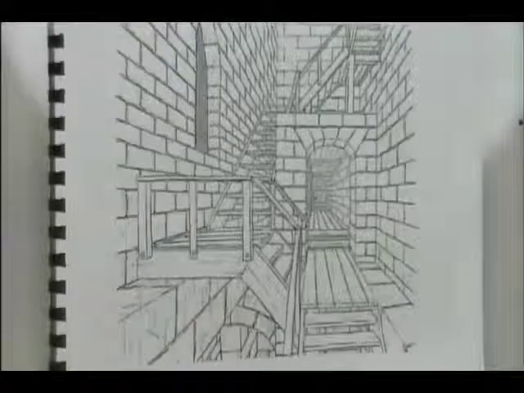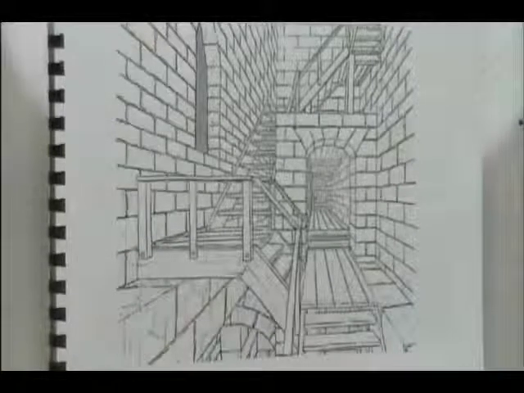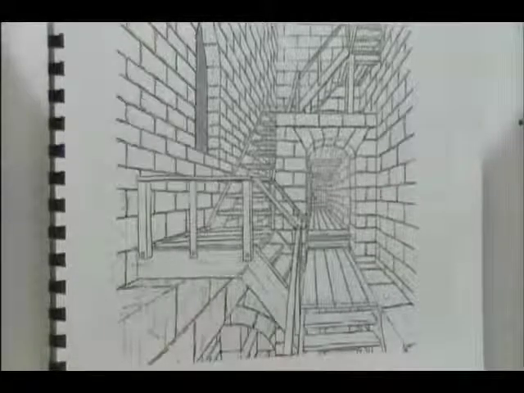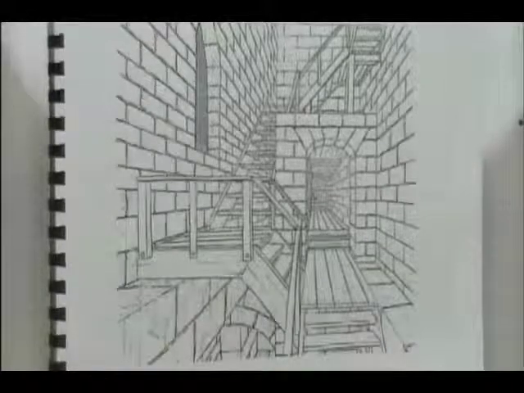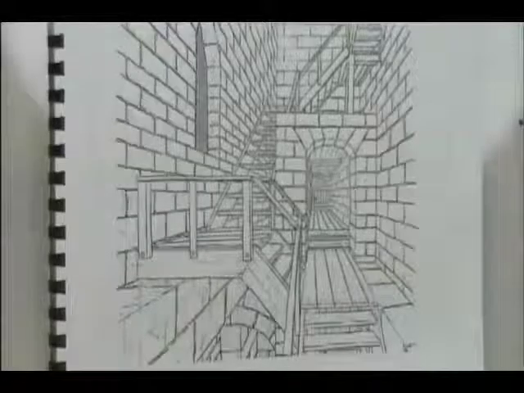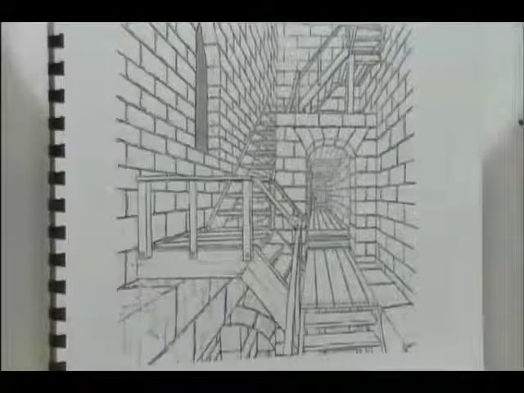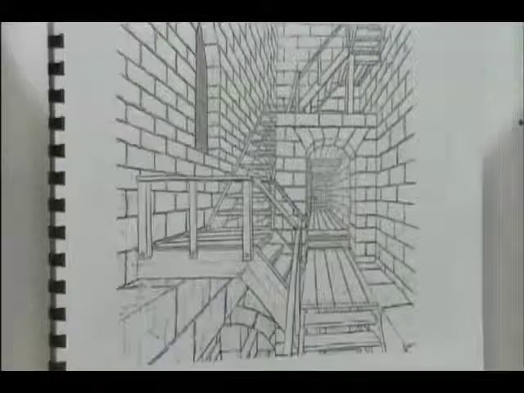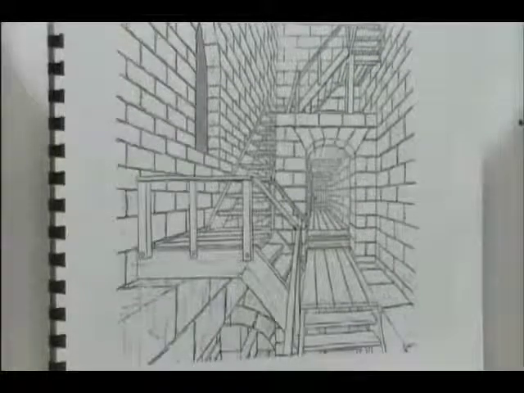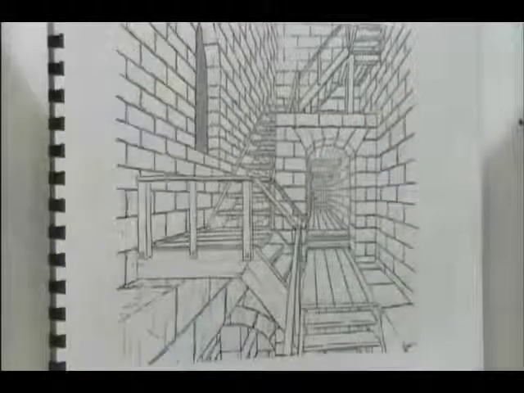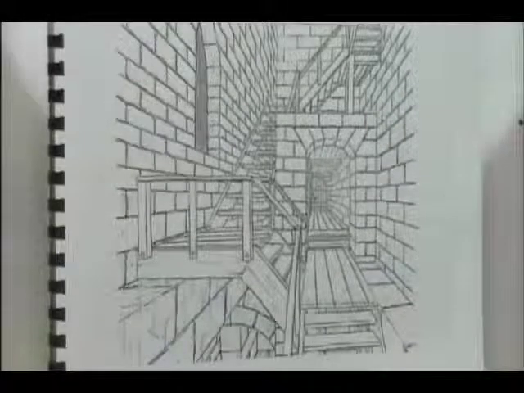But essentially, this drawing is based on a very, very simple one-point perspective room. It's a box, a one-point perspective box, with a series of one-point perspective inclined planes. Okay? It looks complicated simply because there's a lot of detail on it. I drew all the bricks on the side there. That creates your radiating grid, so to speak. It's a form of grid.